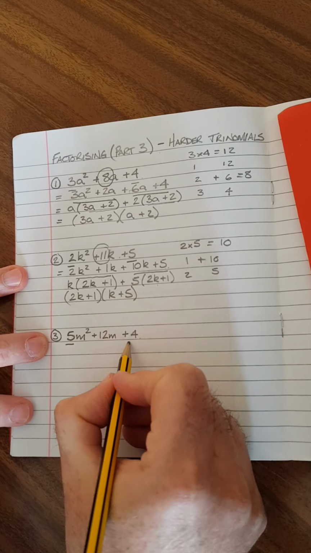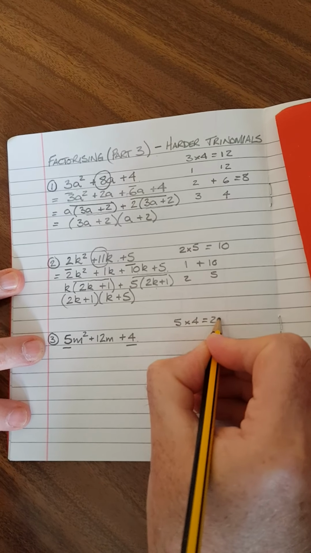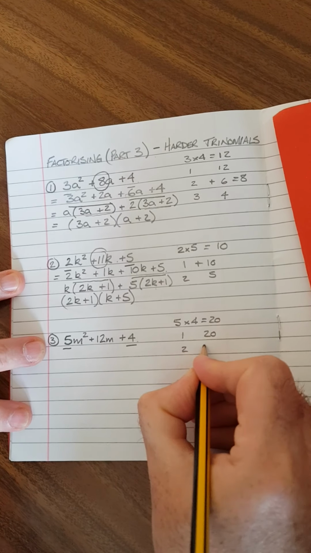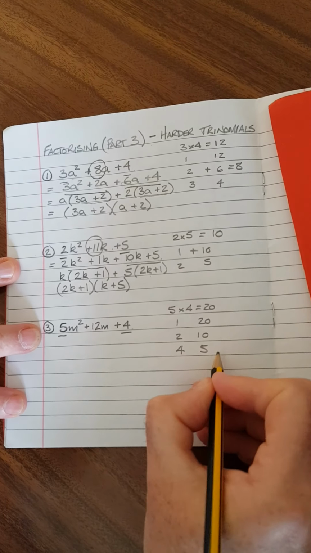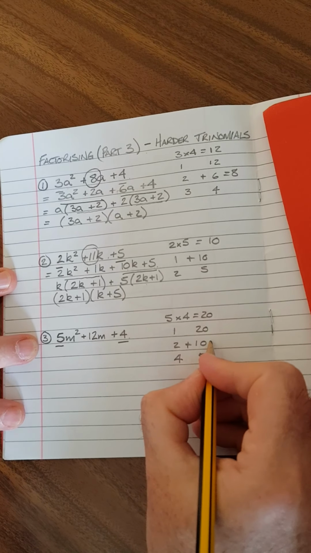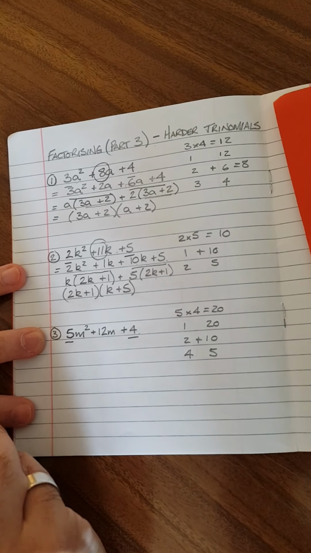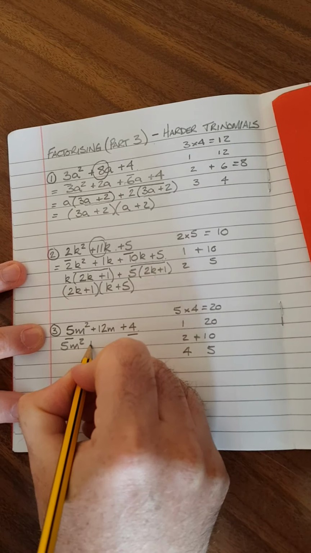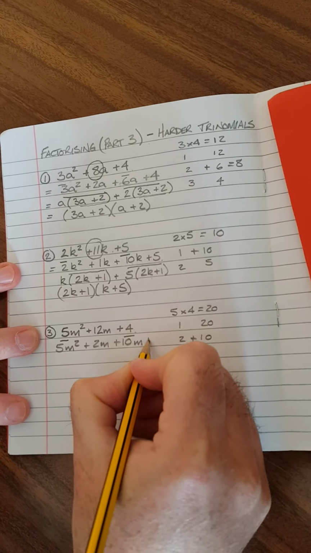I'm going to take 5 and multiply by 4. It's 20. So factors of 20: 1 and 20, 2 and 10, 3 doesn't go in, 4 and 5, 5's the next one, I've got them all. And I'm looking for the ones that add to give me 12. So 2 plus 10 equals 12. So replace that with 2m and 10m. So 5m squared plus 2m plus 10m plus 4.